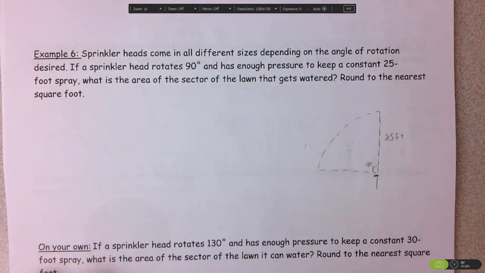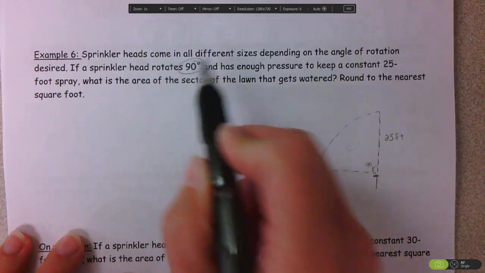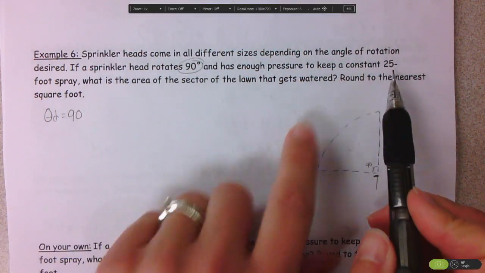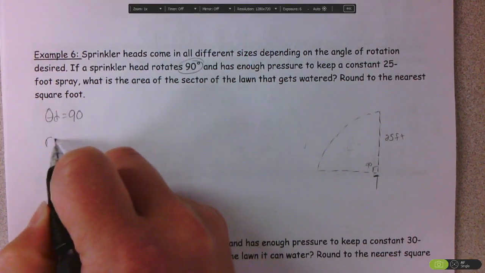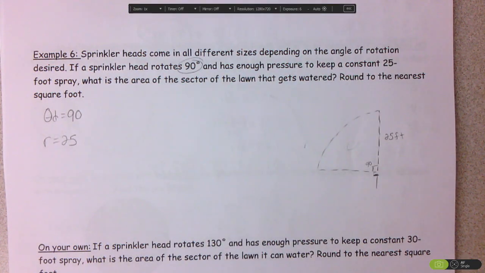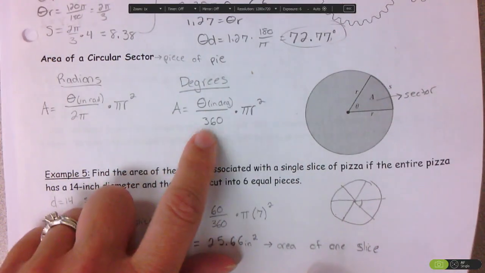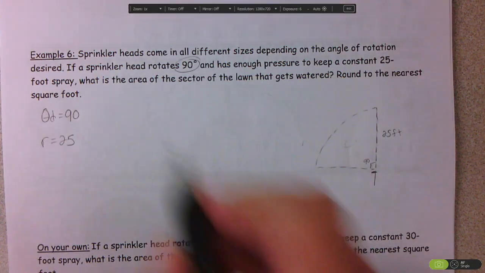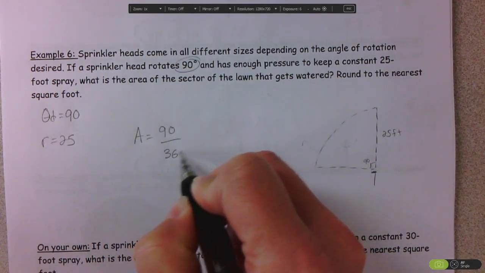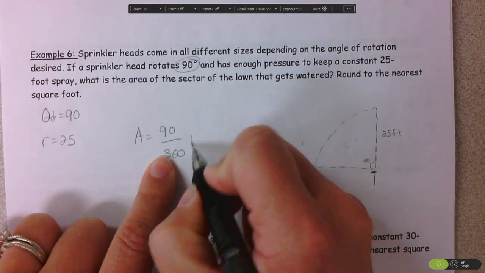Okay, so we can use our formula. They give me the angle in degrees, so we know which one we're going to use, and then the radius is 25. So we are going to use this degrees formula, and I'm going to take 90 over 360 and then times pi r squared.